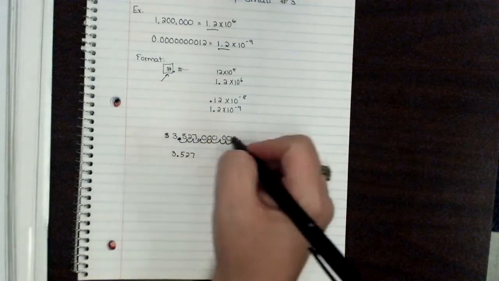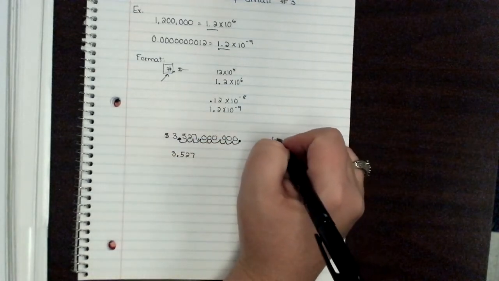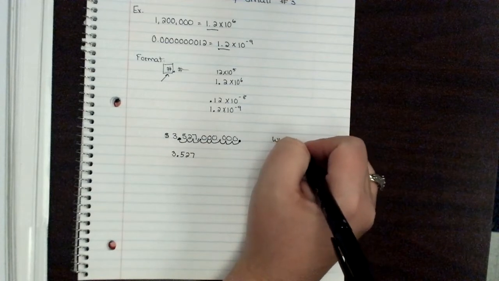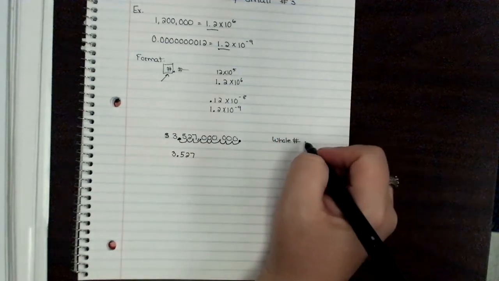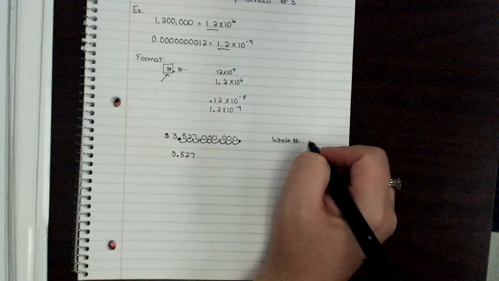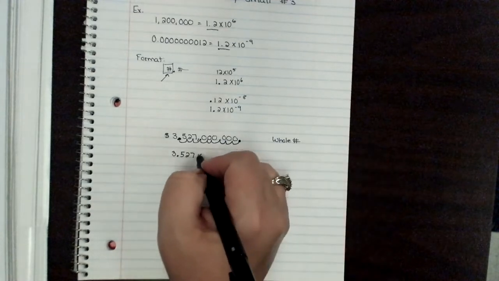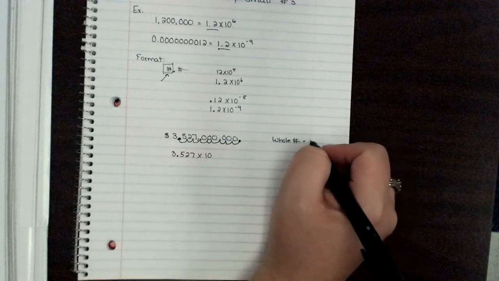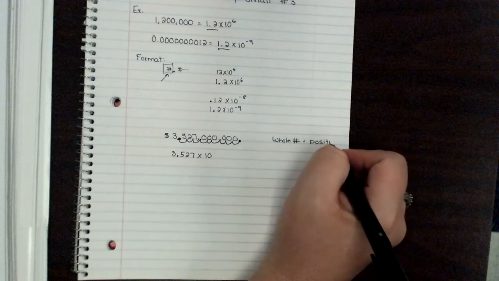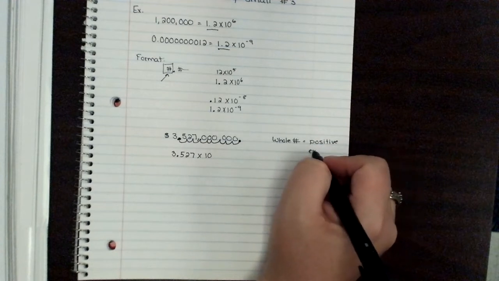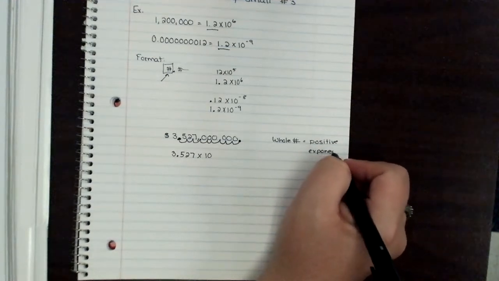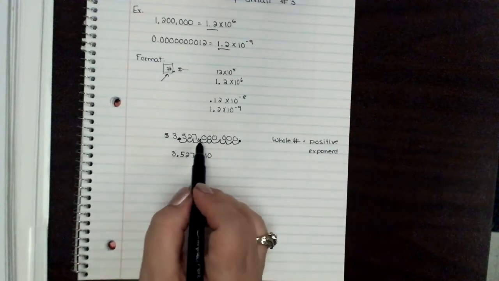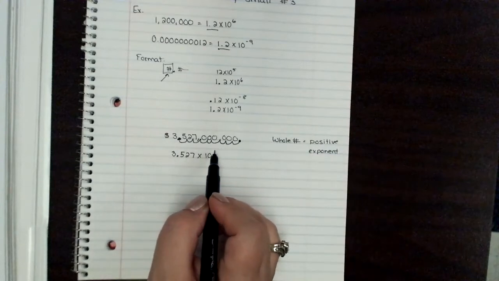Anytime that you are dealing with a whole number, when you write your scientific notation, your superscript or exponent is going to be positive. So it will be a positive exponent. Okay, since this was a whole number, I know I'm going to have a positive exponent.